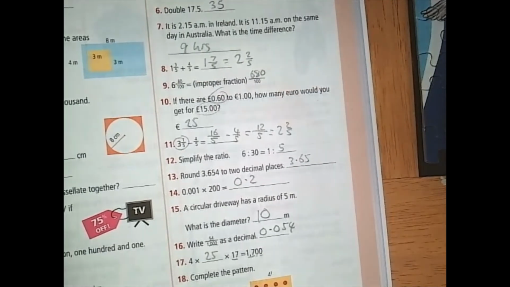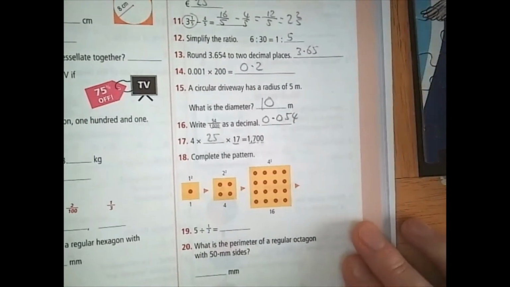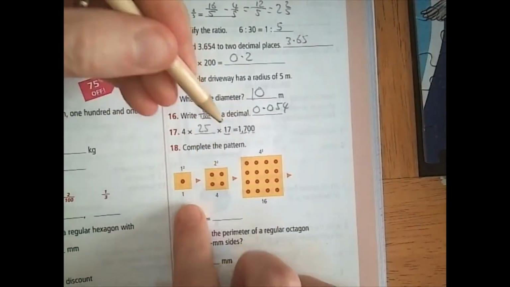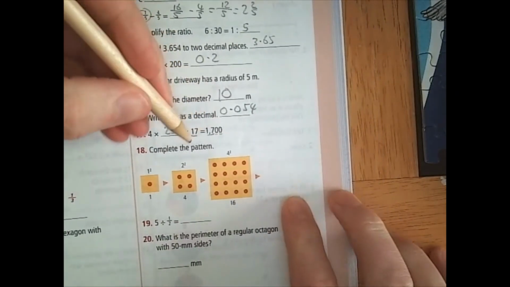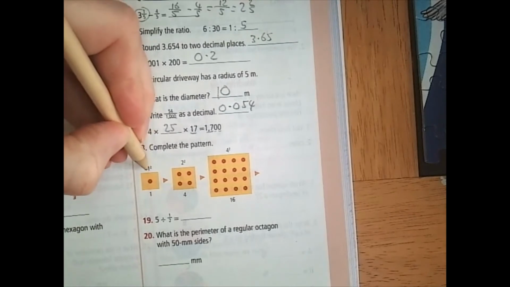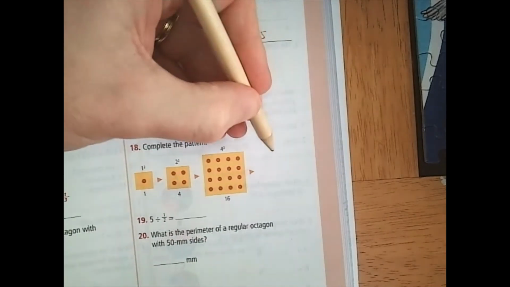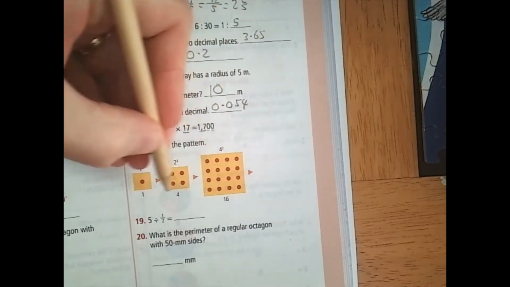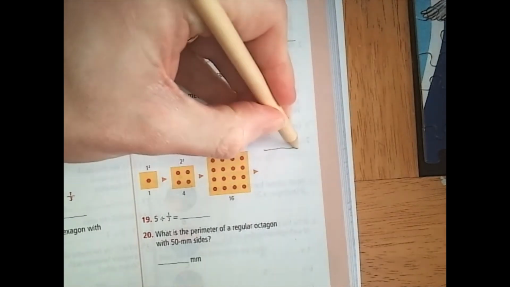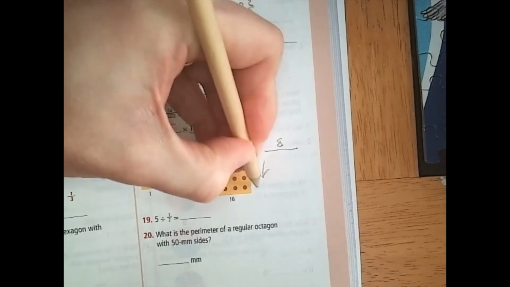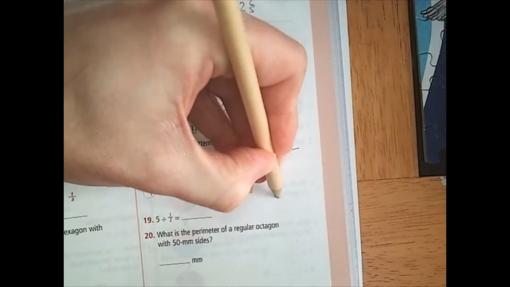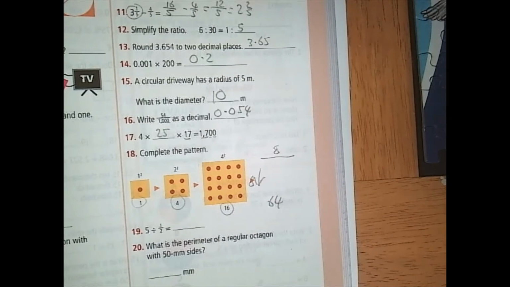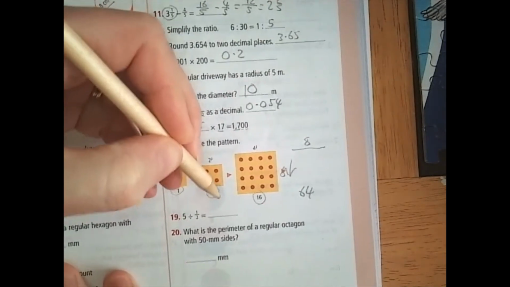Number 18 is a big kind of a question, actually. Doesn't look like it. 1 squared, 2 squared, 4 squared. You have to complete the pattern. What's next? The number here is doubling. 1 squared, 2 squared, 4 squared. So it's going to be 8 squared. I'm not going to draw it out, it'd take all week. But if it was 8 squared, it would be 8 across and 8 down. And you're going to have, instead of 1, 4, 16, you're going to have 64 dots. So 8 dots across and 8 dots down. Your answer is 64.